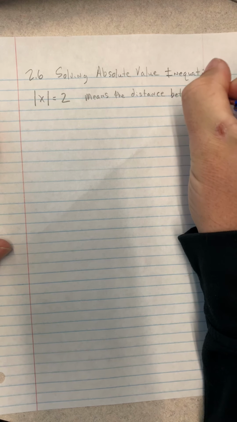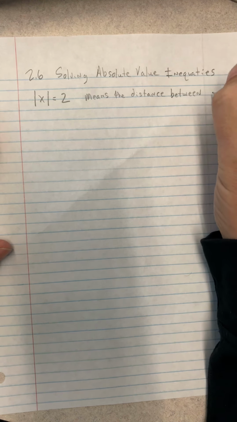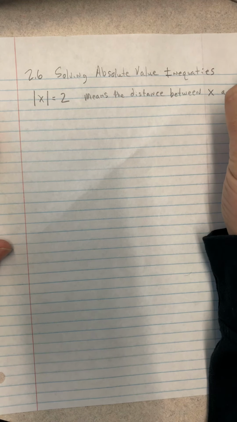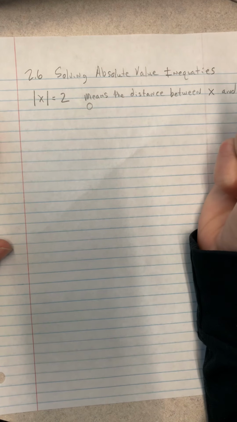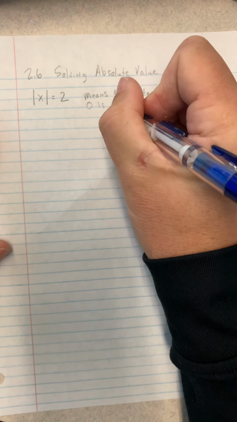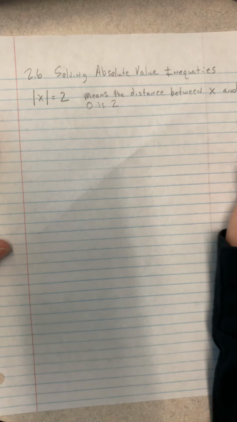between x and 0 on that number line is 2. And remember, those absolute values are positive.